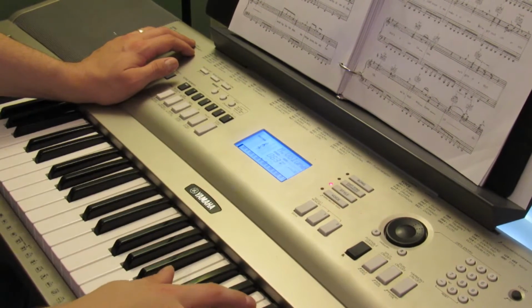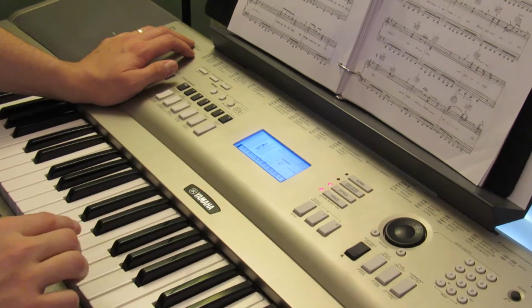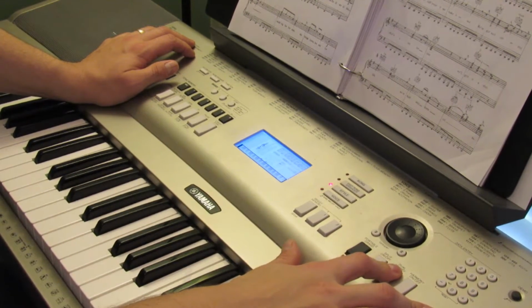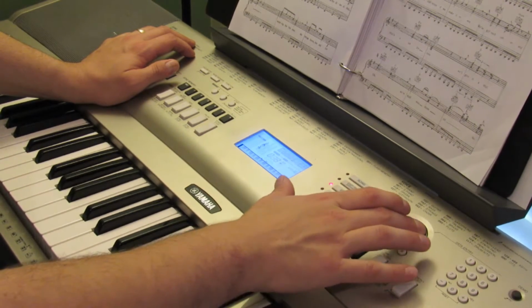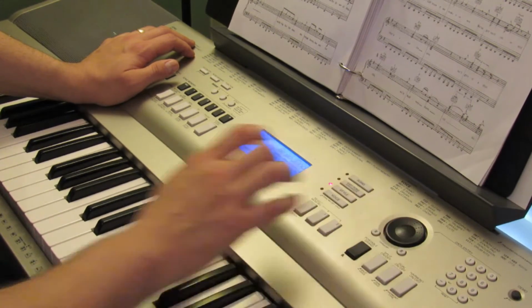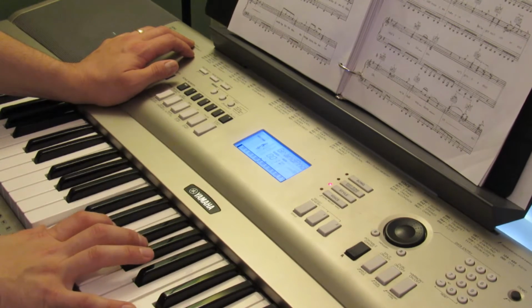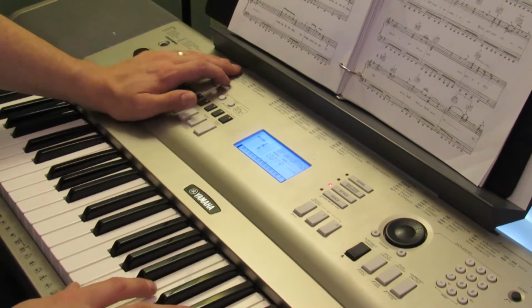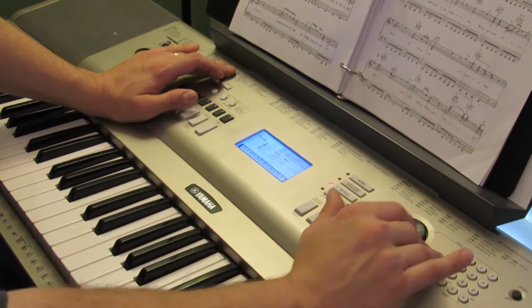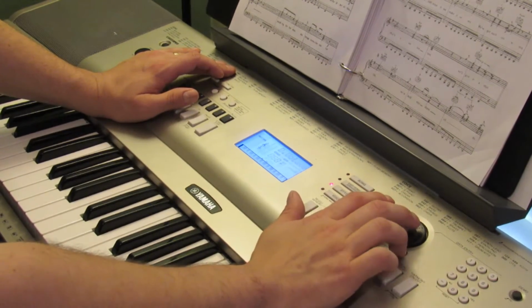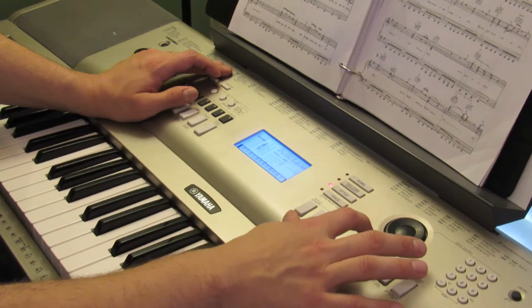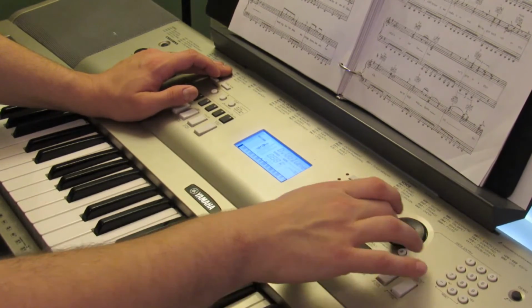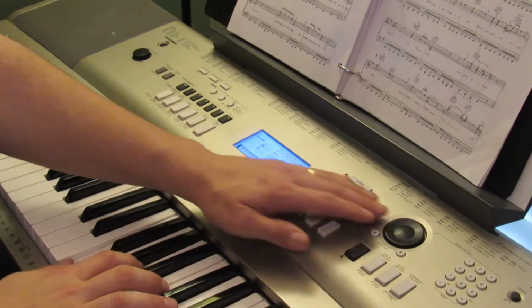Here's another fun one I love to do. Go to grand piano, turn your dual on, okay? Make your dual layer grand piano. Okay? So it seems like we're not doing very much here. Go to function. Raise your dual layer up an octave. Okay? Raise the volume up to almost equal with the main.